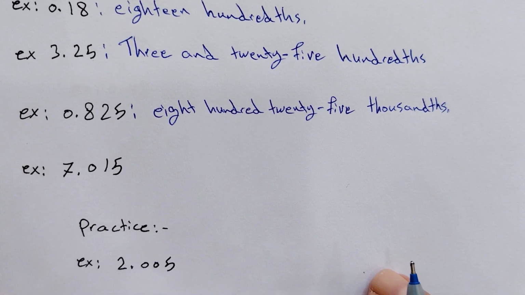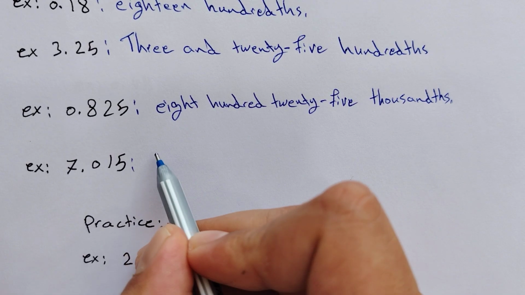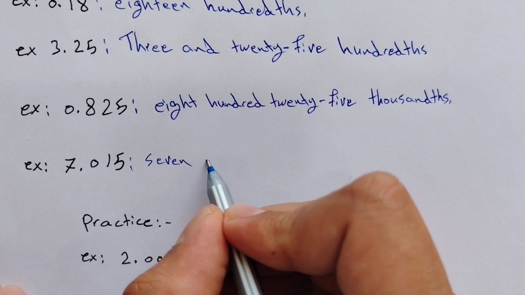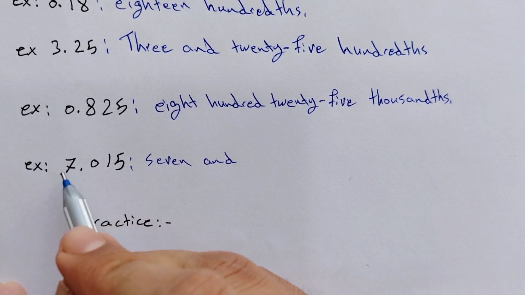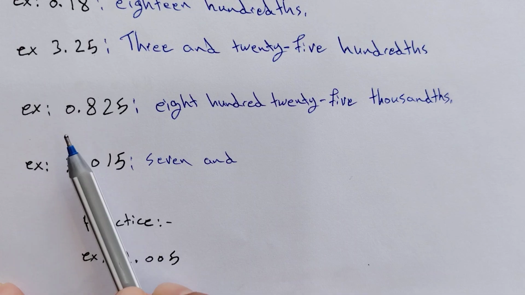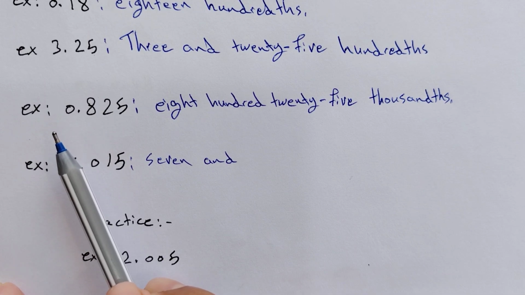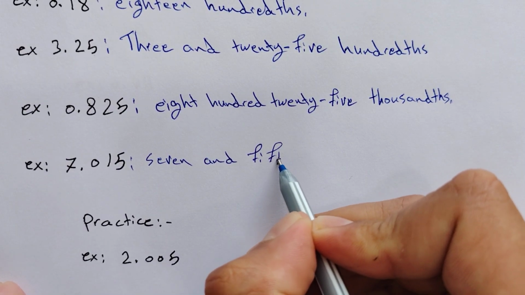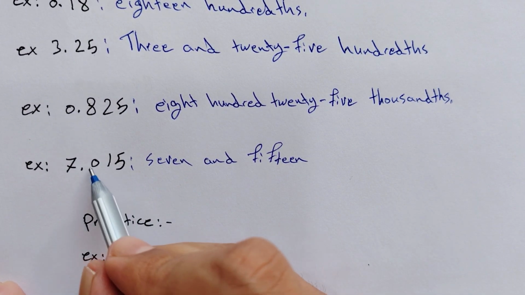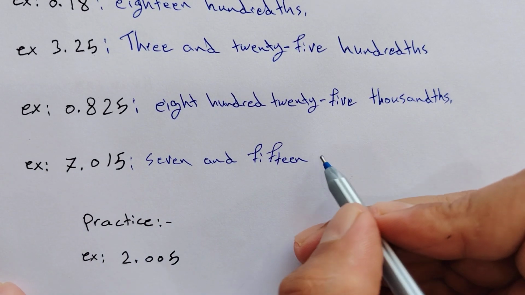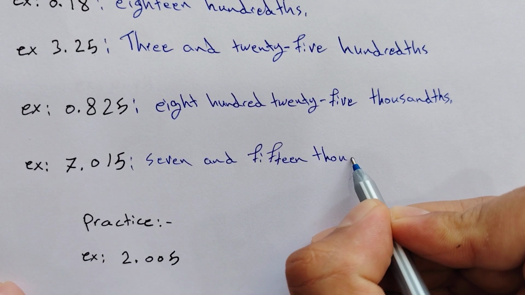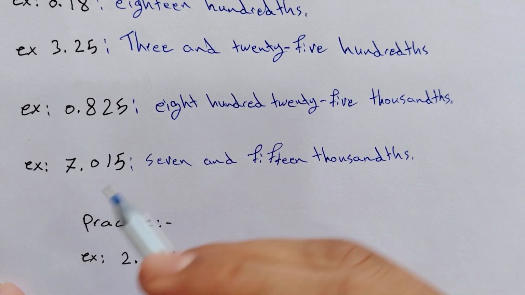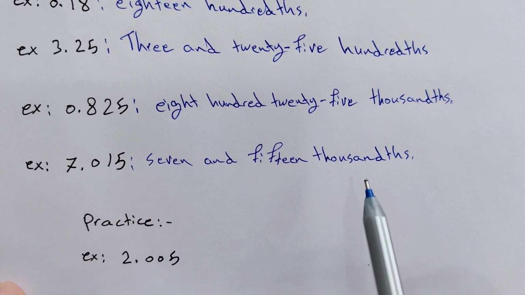Okay, lastly, we have our whole number is 7, and what number do we have after the decimal point? Remember, don't mind the zeros, just read the number. What number do you see? For example, I see 15, so I'm gonna read 15. Then the last digit, tenths, hundredths, and thousandths. Okay, so 7 and 15 thousandths.